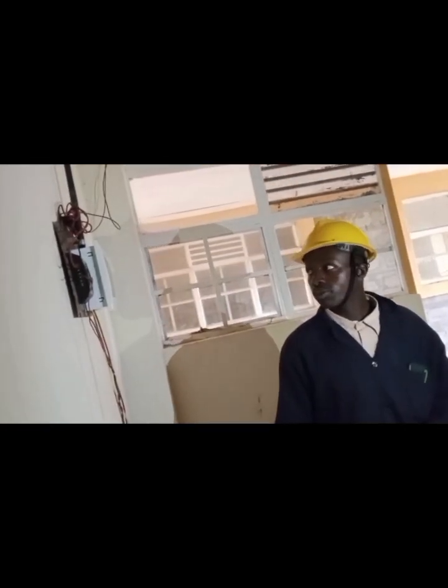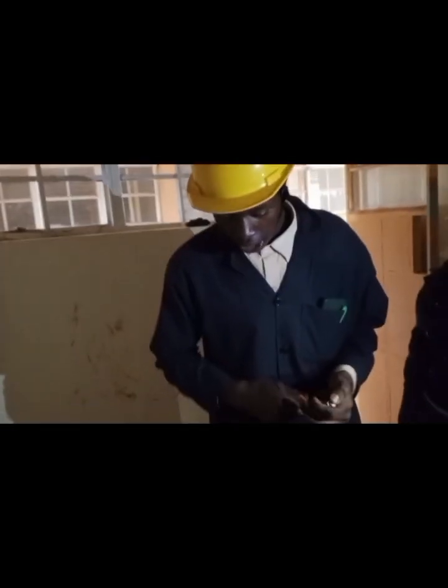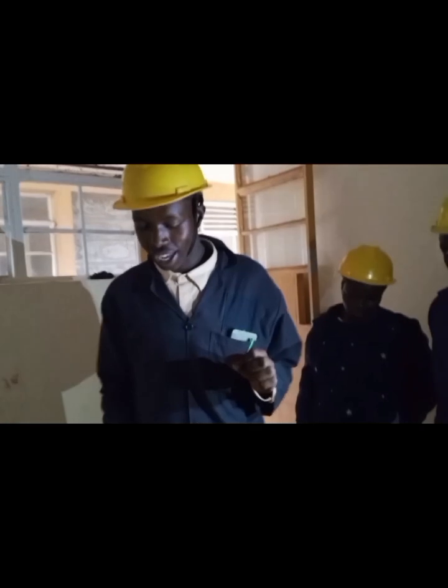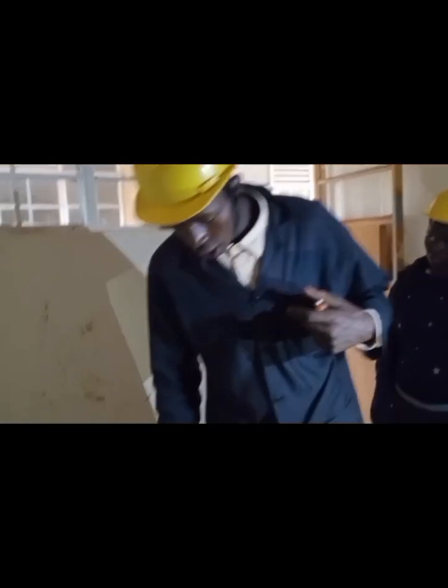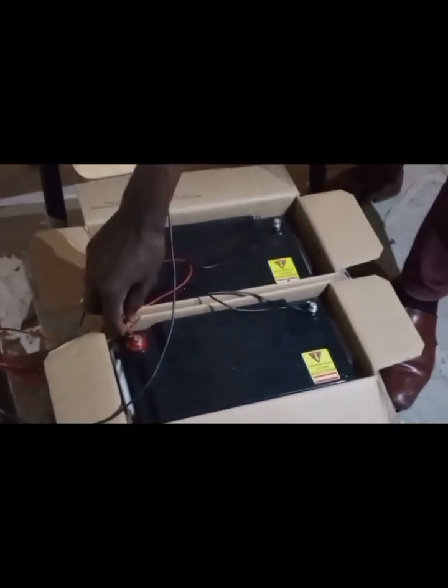So, I'm going to install my solar system, and I'm going to start, as we all know, when you are installing solar, you start from the battery. Now, I have two batteries that I've connected in parallel so that I can increase current, and the voltage remains the same.